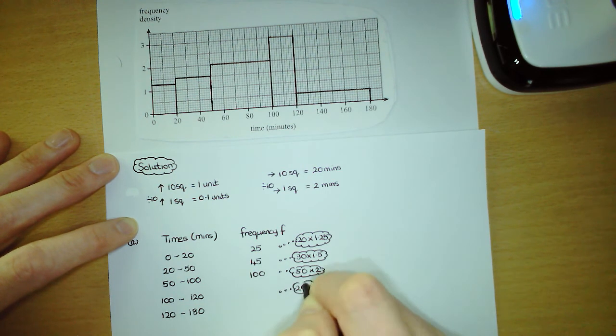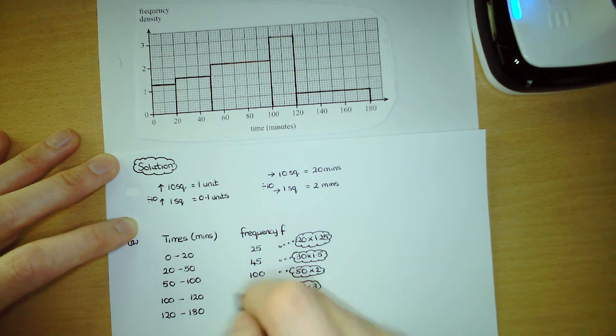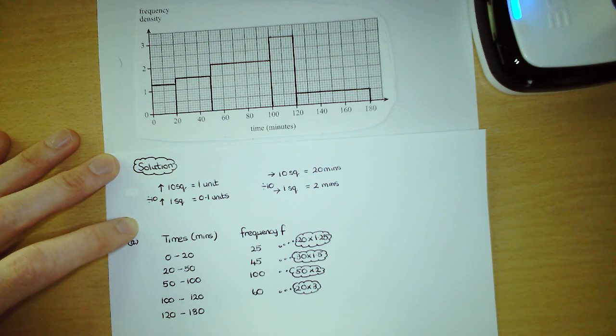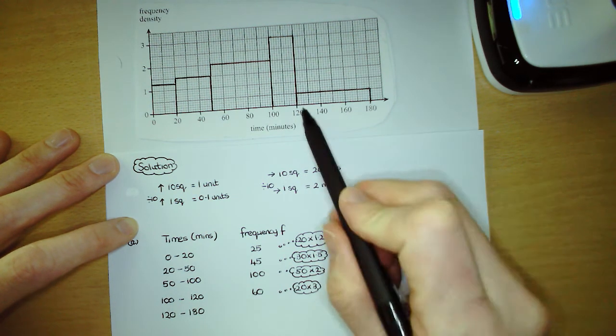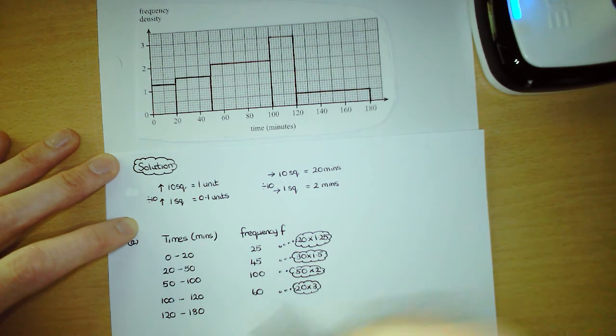So the area of that bar is going to be 60. And that tells us the frequency of that group. There's 60 cars that had to wait between 100 and 120 minutes. Okay, the final group runs from 120 to 180, so it's 60 wide.